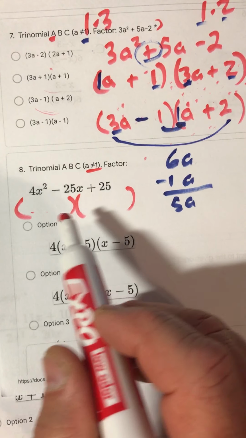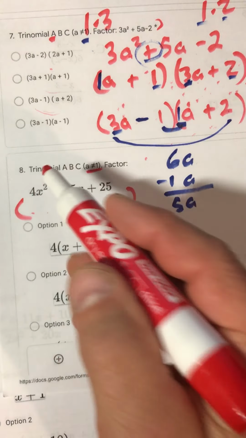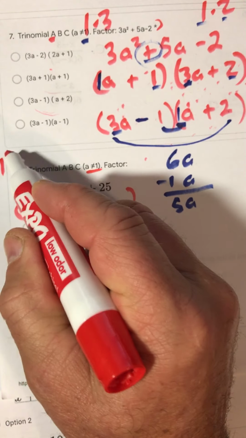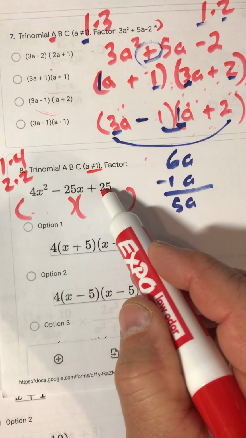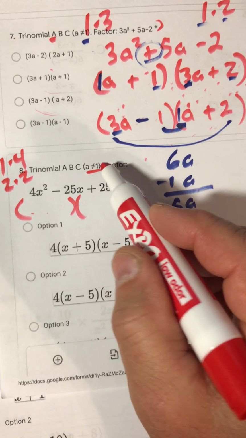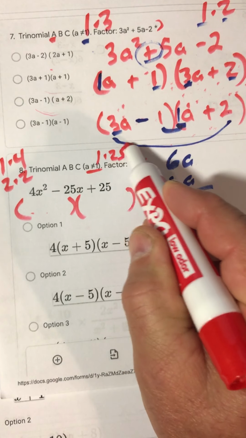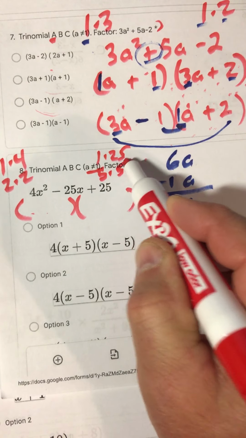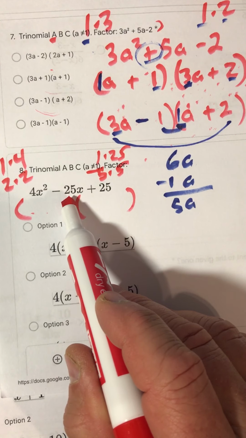So now what we want to do here is find the factors of 4, which would be 1 times 4 and 2 times 2. And then the factors of 25. We know that would be 1 times 25 and 5 times 5. What we want to get is a 25 in the middle.